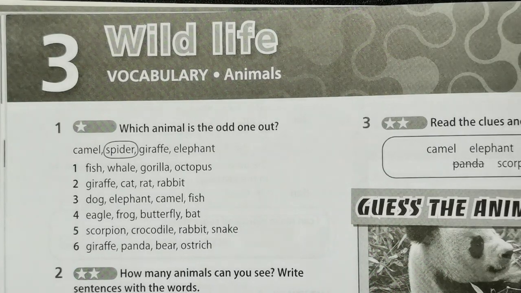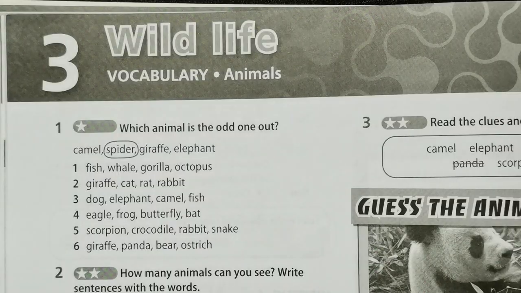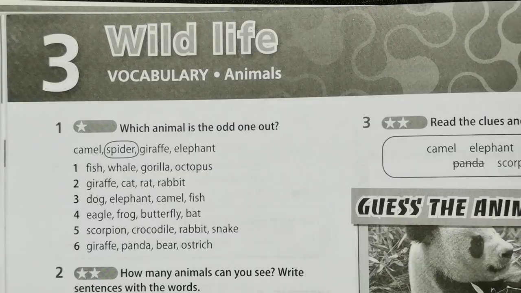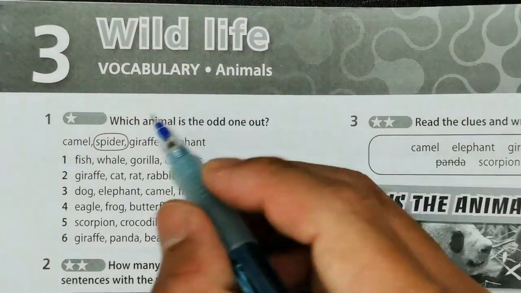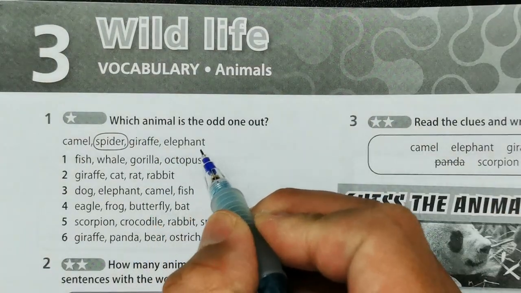Okay, pupils, we are on this Year 5 English Plus 1 workbook on page 28. We are on Unit 3, Wildlife, Vocabulary, Animals. So Activity 1, which animal is the odd one out? So given example, we have camel, spider, giraffe, elephant.